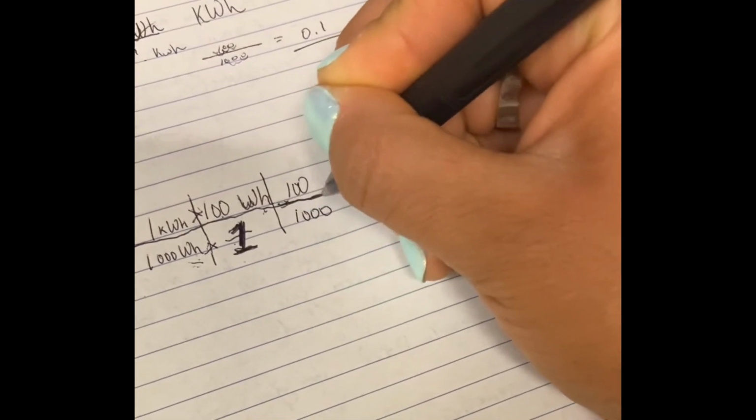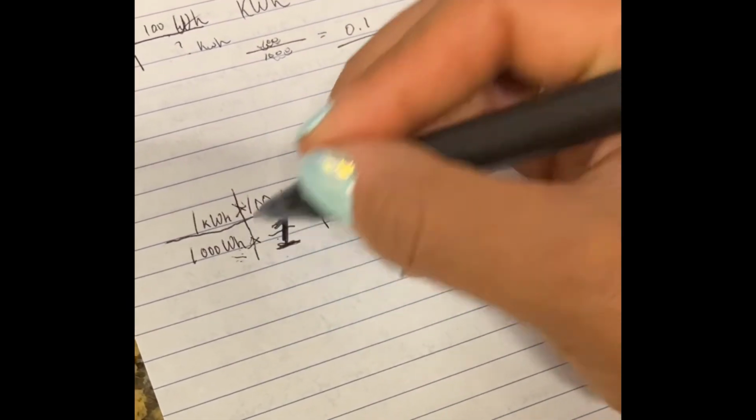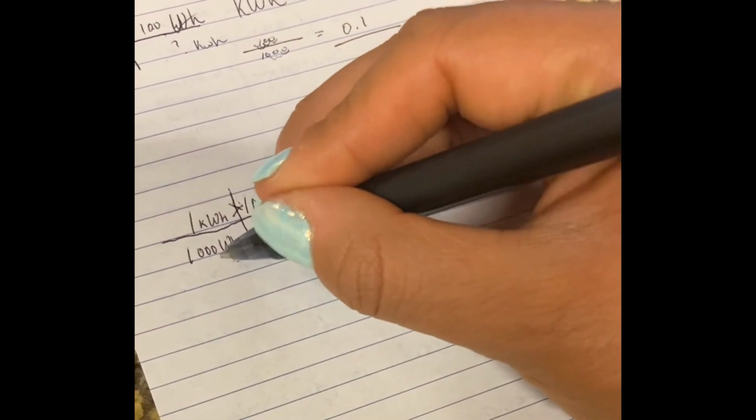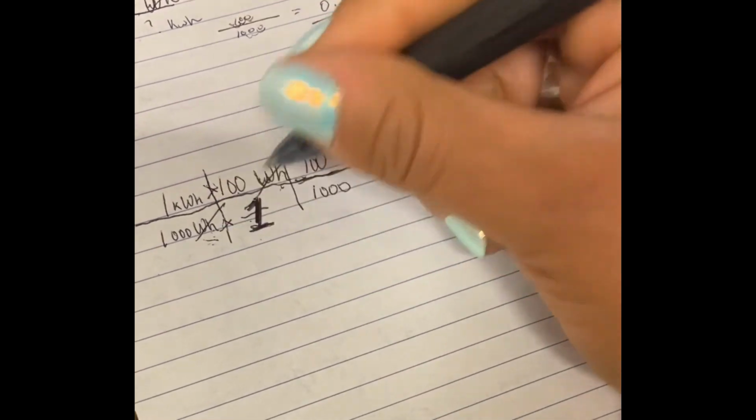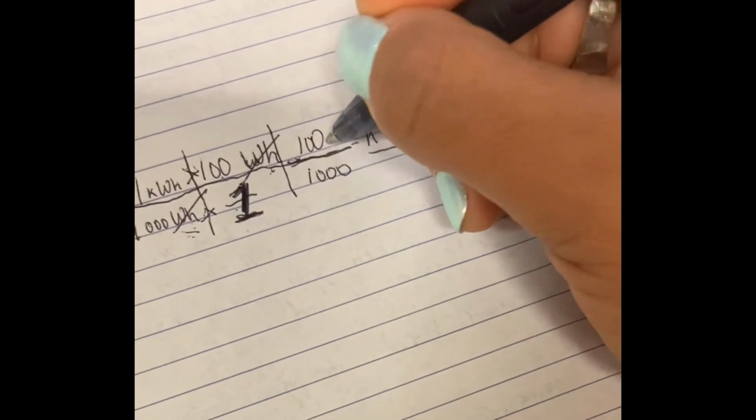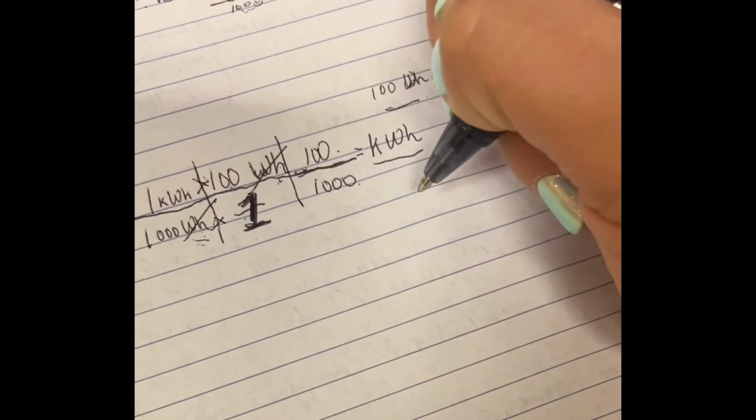So when numbers are over each other like this, but first of all, guess what? You already got rid of these units. So now we're only left with kilowatts, which is awesome. We don't have to worry about those things anymore. So what is 100 divided by 1,000?